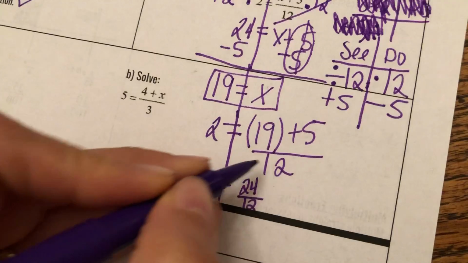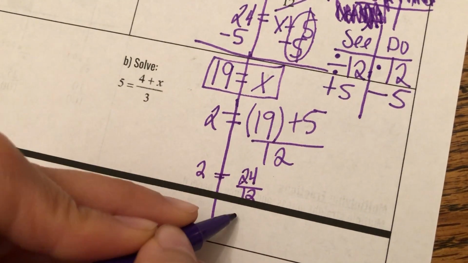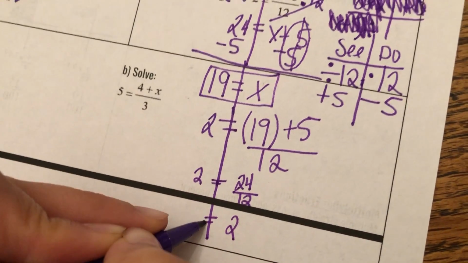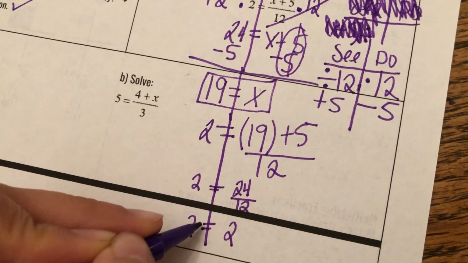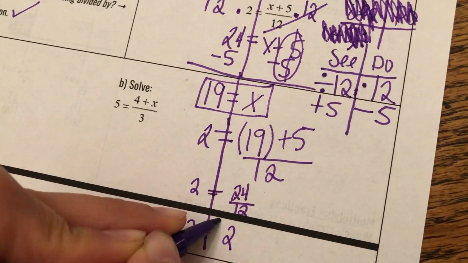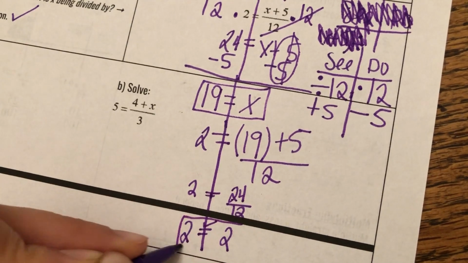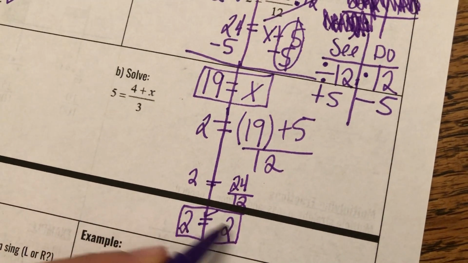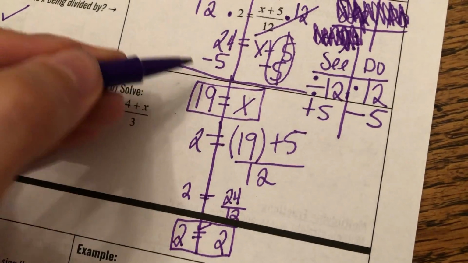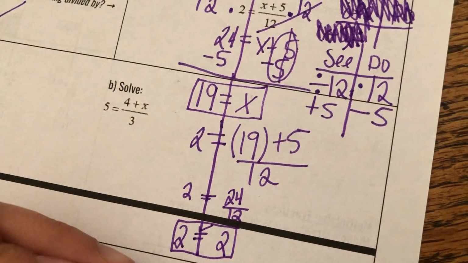Still drawing my line. 24 divided by 12 is 2. Equals in the middle sign, and I'm going to drop my 2 over here. This is now a true statement. I do know that 2 equals 2, so I'm going to draw my little check sign. That is true, and I'm going to box this truth. 2 does indeed equal 2, which tells me that my solution, 19 equals x, is indeed true.